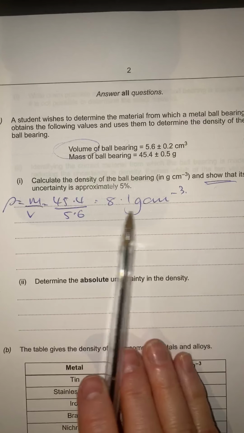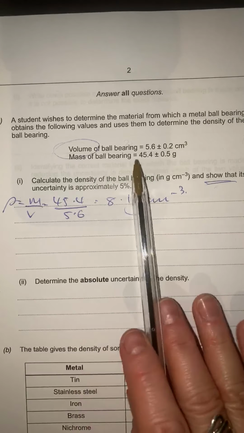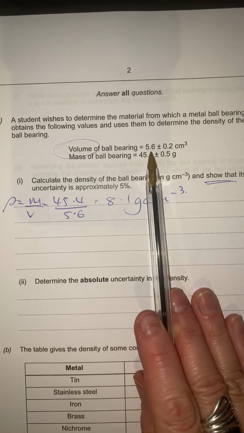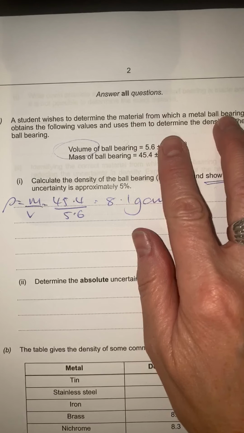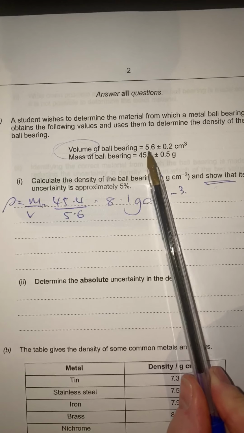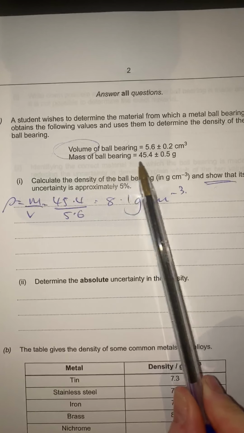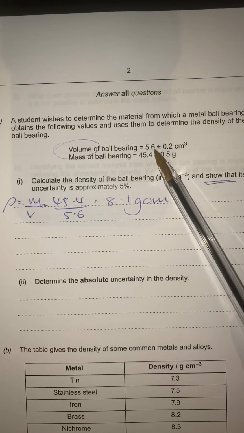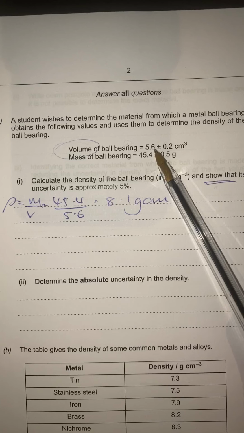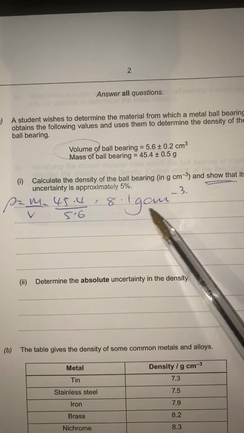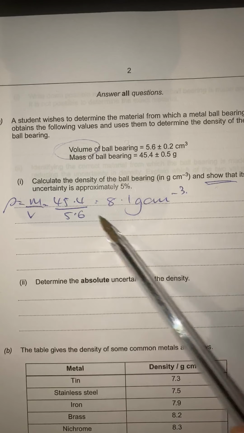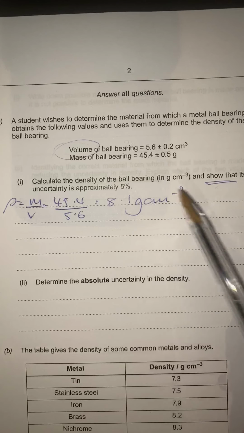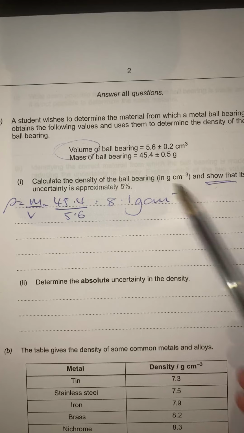So what's your significant figures again? Right, look, how many significant figures in volume? Ignore the uncertainty. That's 2 significant figures, right? The mass of the ball bearing is quoted in 3 significant figures. But what you would do is look at the least accurate one and go with that. So quote your answer to 2 significant figures. At a push, they'll accept 3. All right, but that's the best way to do it. That's your first mark. 2 marks for the percentage uncertainty.